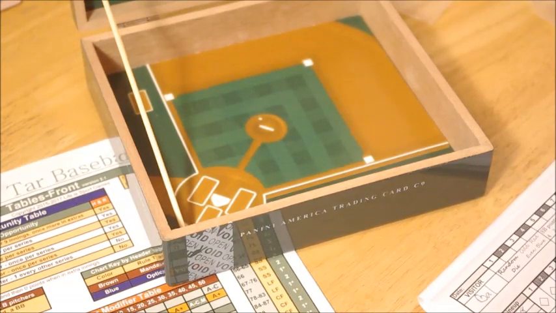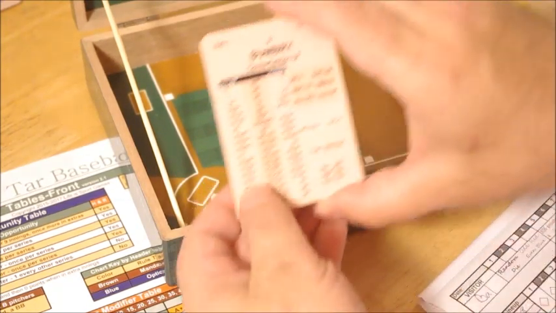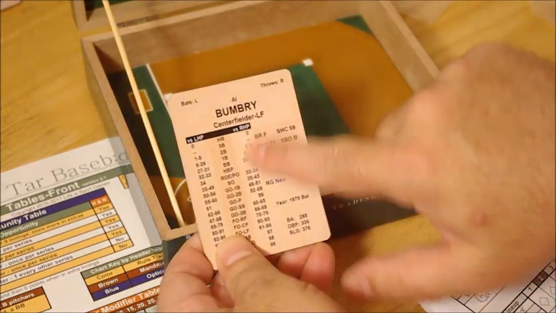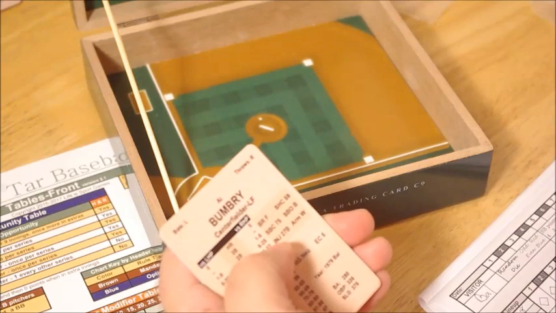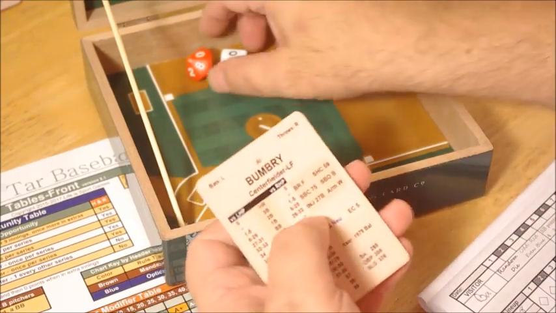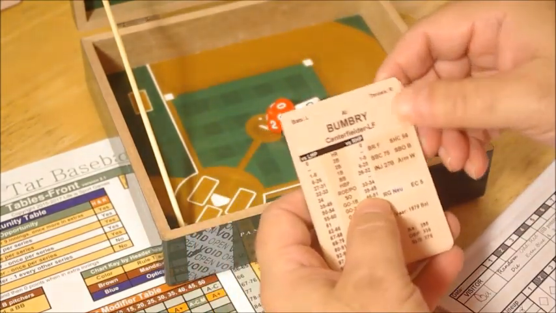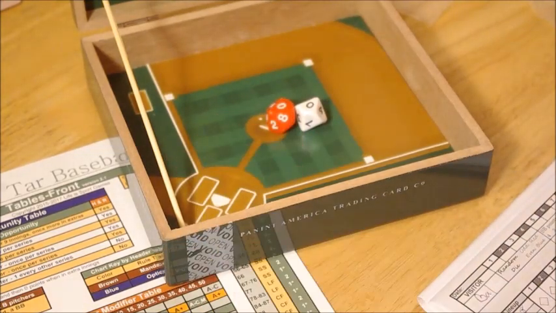Alright, so Al Bumbry is leading off. The other thing is McGregor is a left-hander and Kison is a right-hander, so we have to use the right-handed pitcher column for the Orioles until there's a pitching change. Oh, double zeros. Very first roll, double zero, which would be a home run.